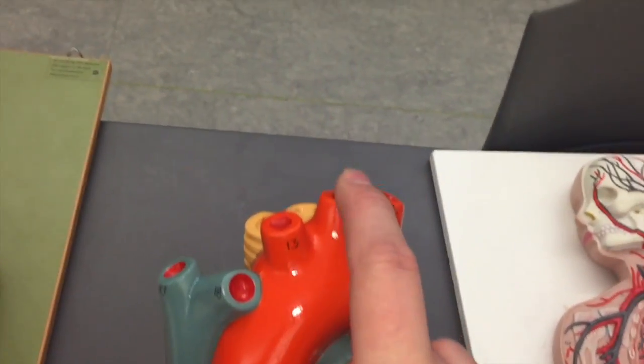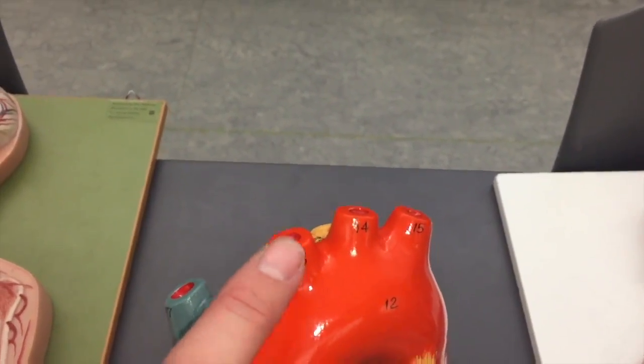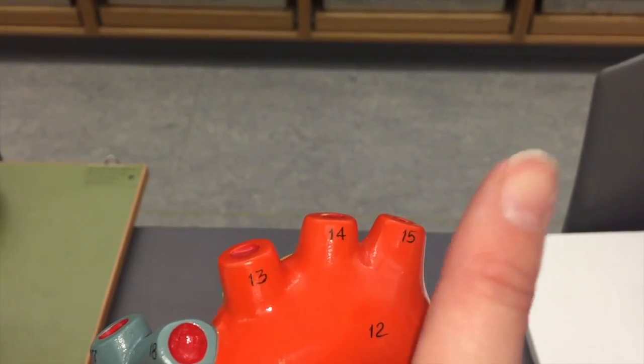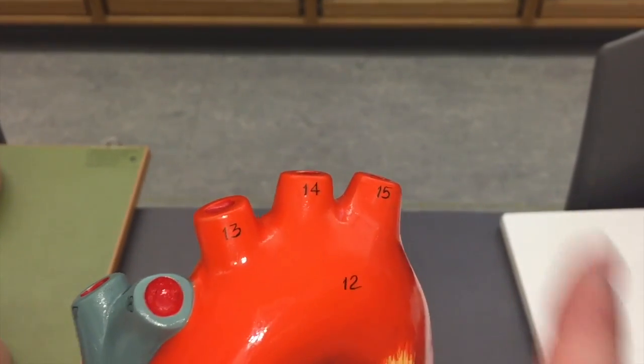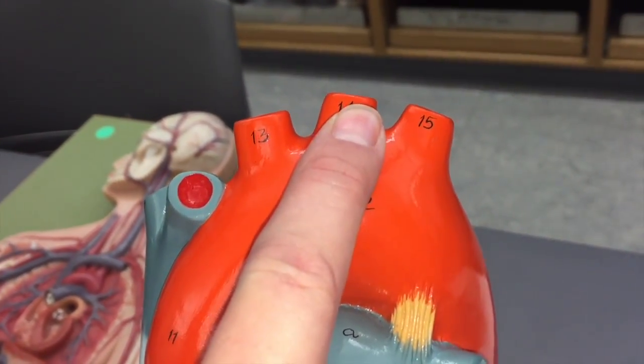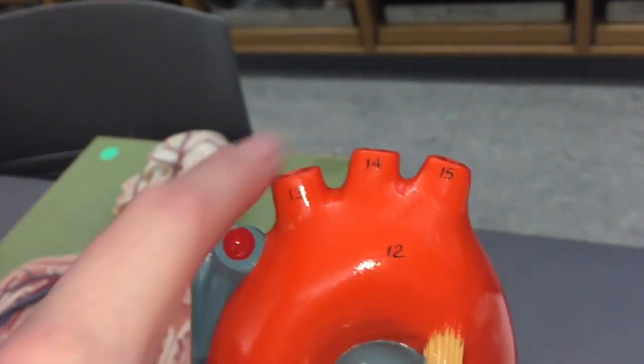So remember, we're back to the aorta here, and it has 3 branches. 1, 2, 3. The first one is going to be your brachiocephalic artery. So brachiocephalic artery is the first one. The second one is going to be your left common carotid. And then the last one is going to be your left subclavian. So it goes brachiocephalic, left common carotid, left subclavian. So those are the 3 little nubs.